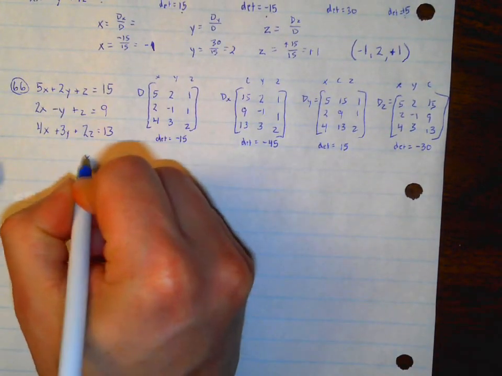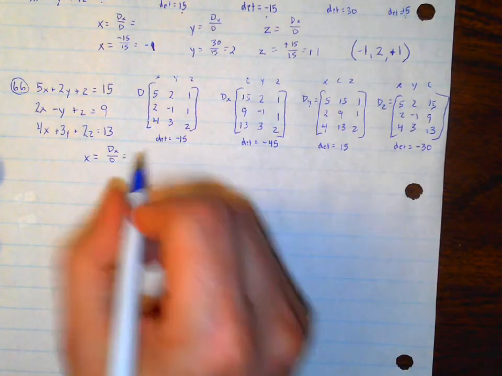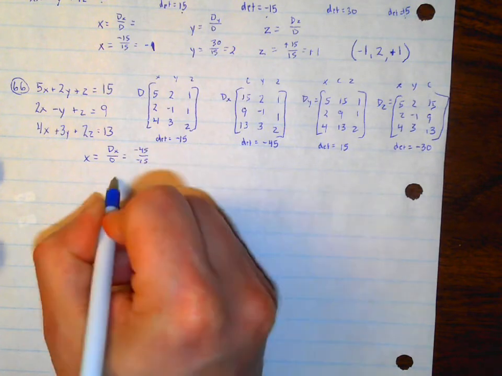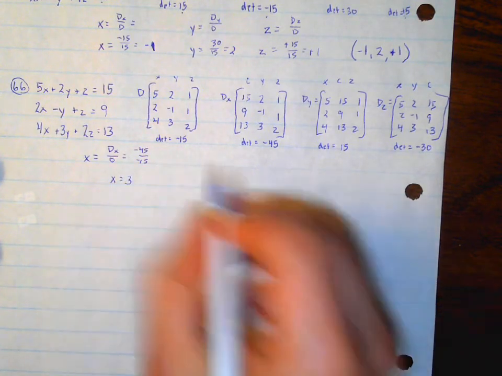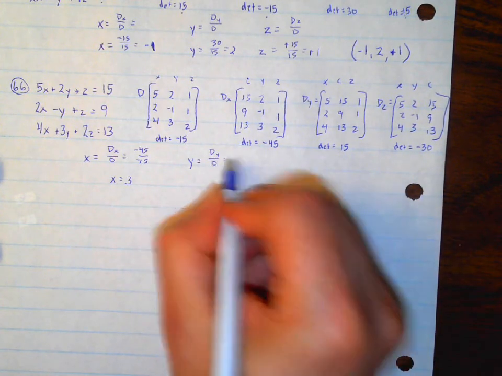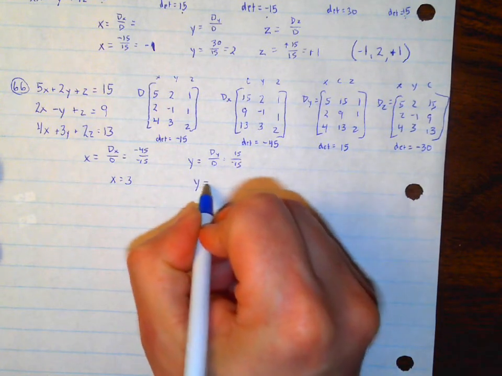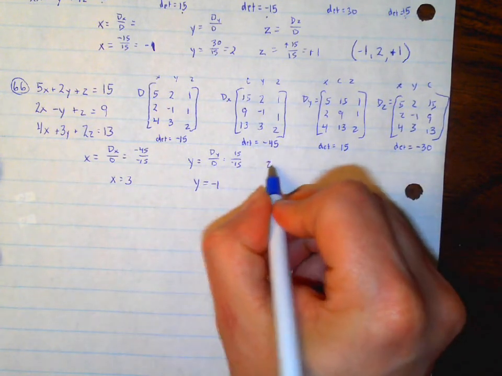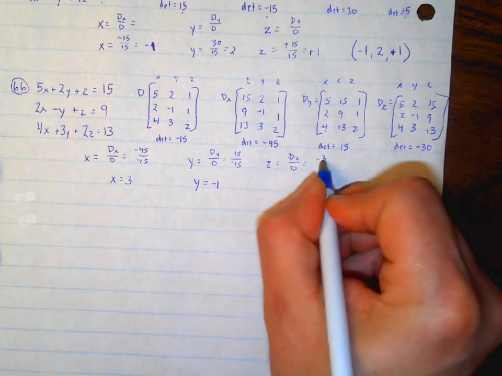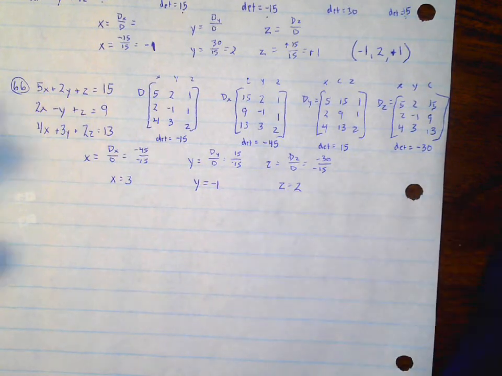So I know that x is going to equal Dx over D, which is -45 over -15, so x equals 3. My y is going to equal Dy over D, 15 over -15, so y is equal to -1. And my z is going to equal Dz over D, -30 over -15, so z equals 2.